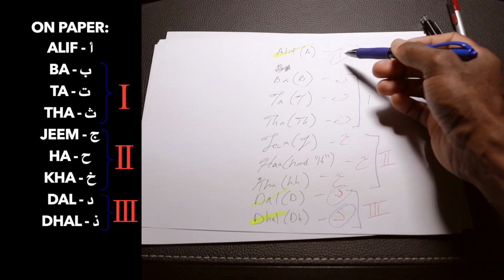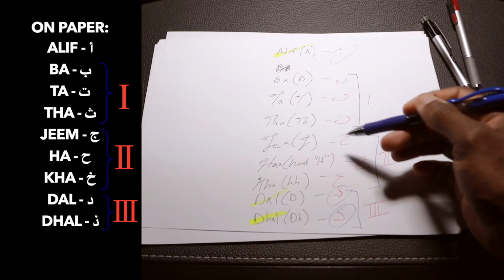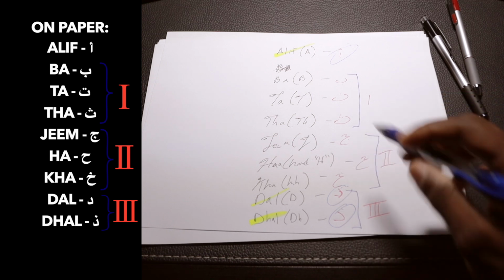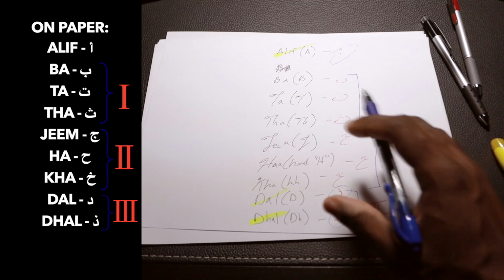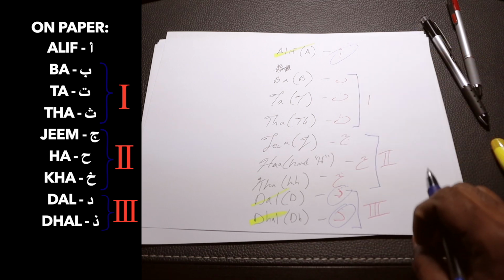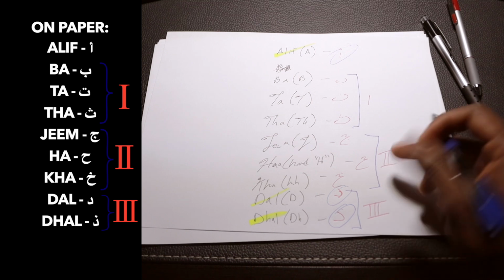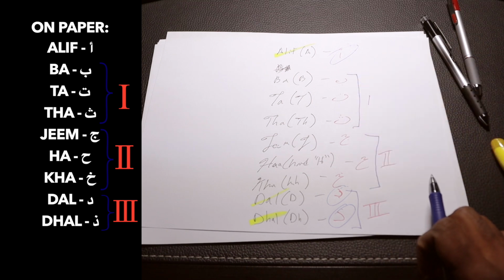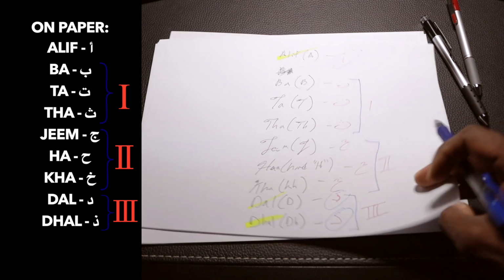Aleph, Ba, Ta, Tha, jim, ha, kha, dal, and dal. Now, I need to show you what they look like in their forms for the ones that do change shape. Now remember, these are going to be the easiest to learn because all you're doing is just changing the dots, okay? So let me go ahead and make a chart really quick.